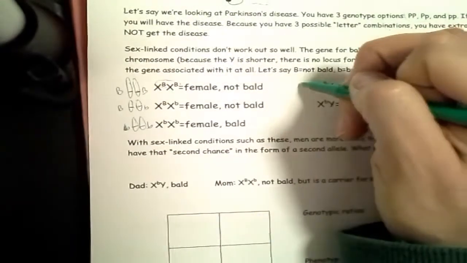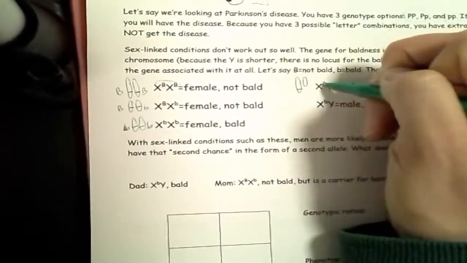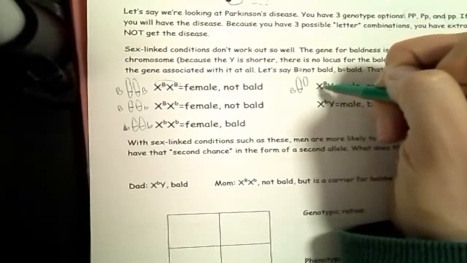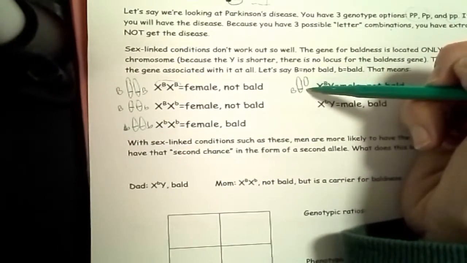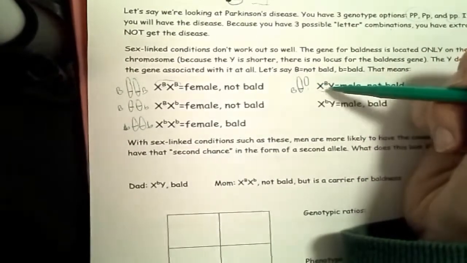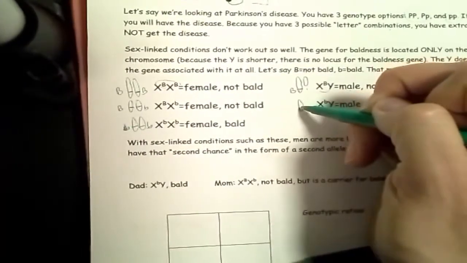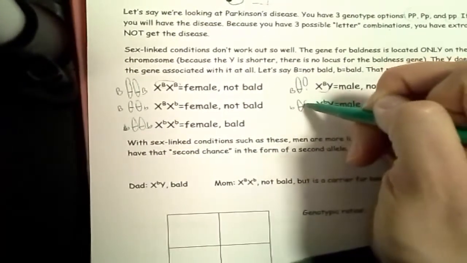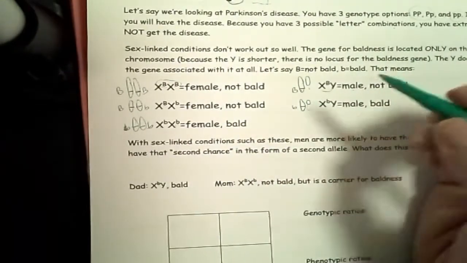Now males have that Y chromosome that's short. So down here, from his mom, he gets his X chromosome. XY means male. Big B, and there's no second option. This male is not bald. This male, however, gets a little b from his mom, his X chromosome. The Y chromosome doesn't have this because it's too short.